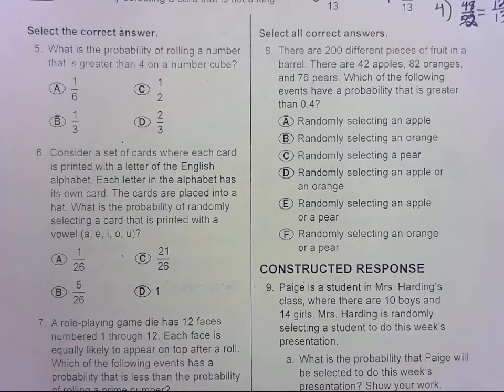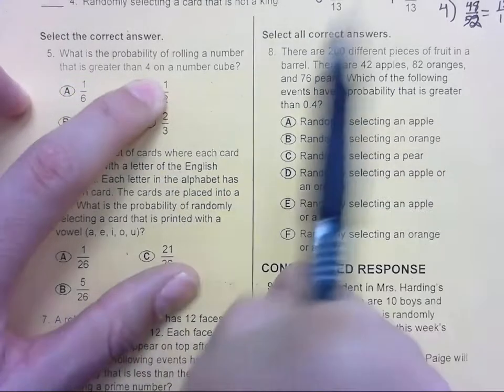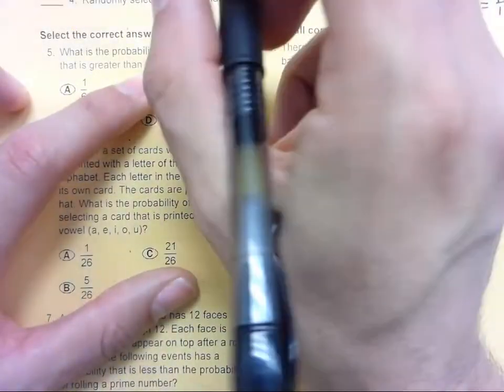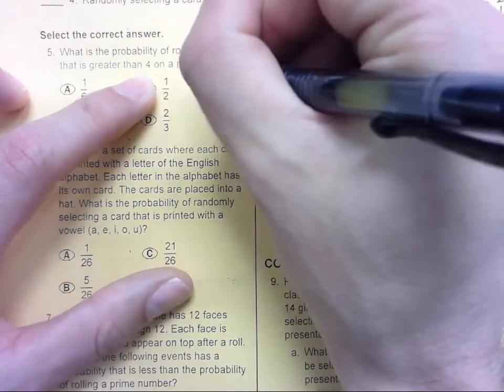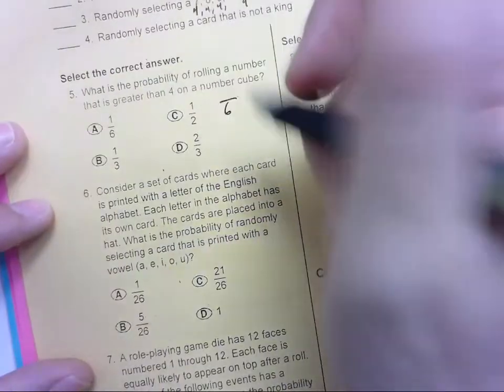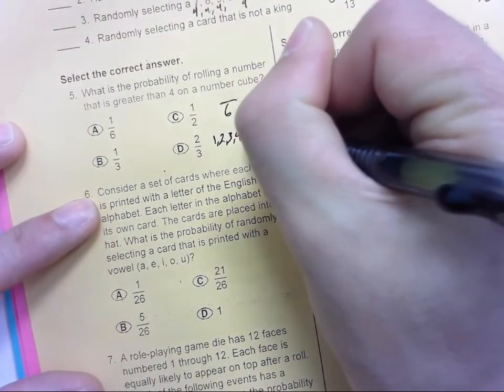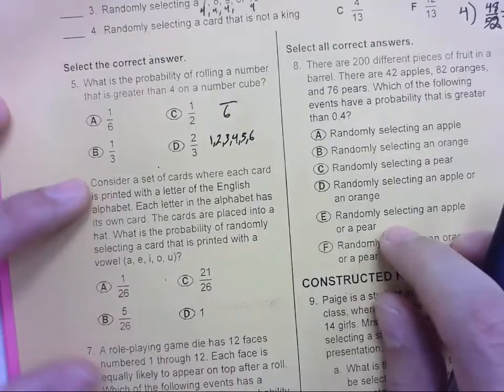Starting with number 5 on 7.SP.7a. What's the probability of rolling a number that is greater than 4 on a number cube? Alright, so on a number cube we know that there are 6 possible options. And those are 1, 2, 3, 4, 5, and 6. Those are the possible options.